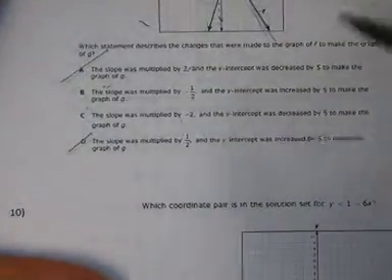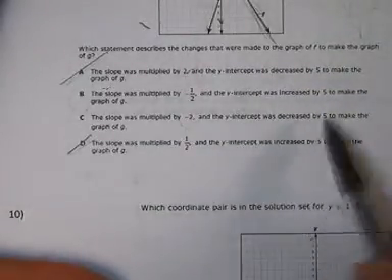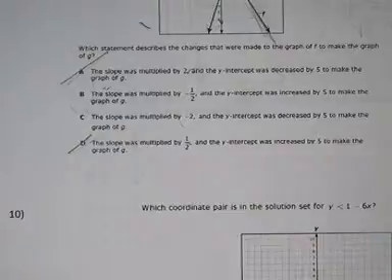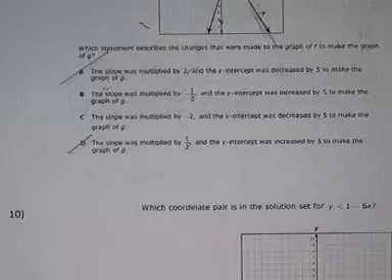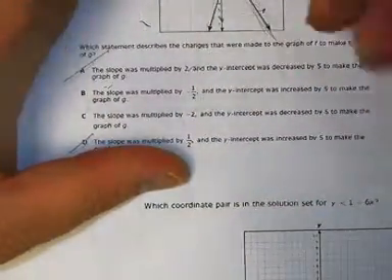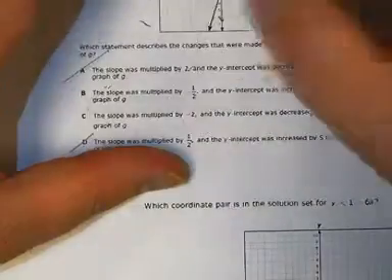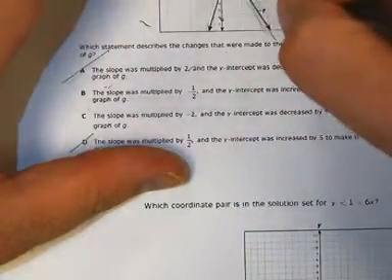The other thing these answers say is that the y-intercept was increased by 5 or the y-intercept was decreased by 5. Now, in my experience, if you take something and you multiply the slope, all that does is make it steeper and in the opposite direction. So originally if we multiplied this by I don't know what, it's going to be still here.